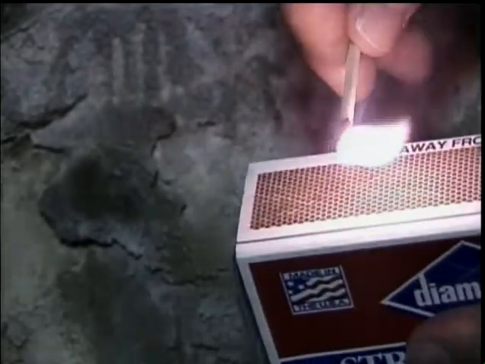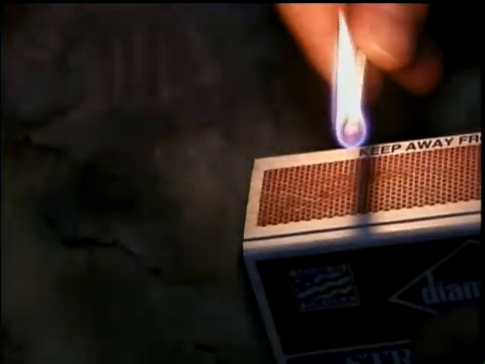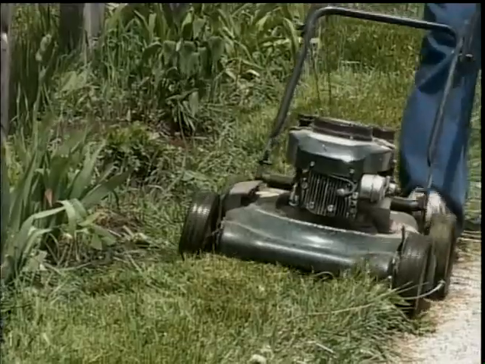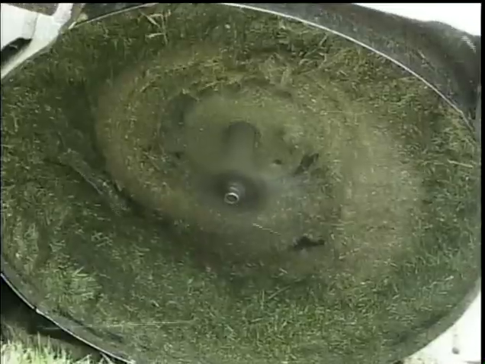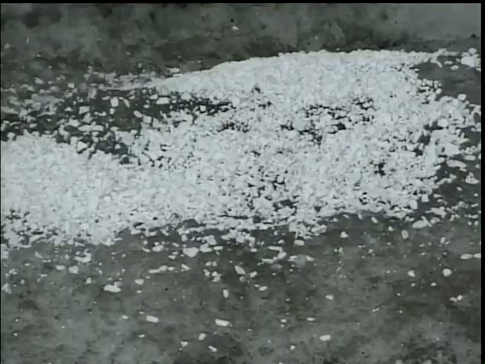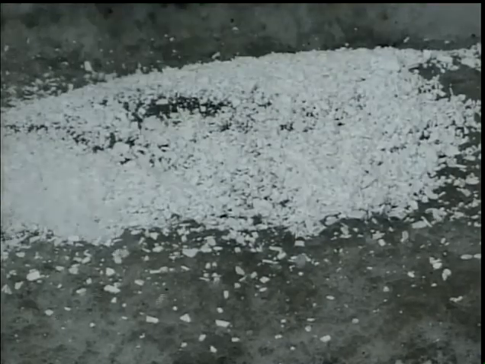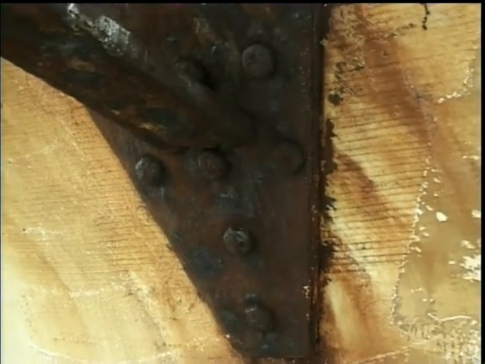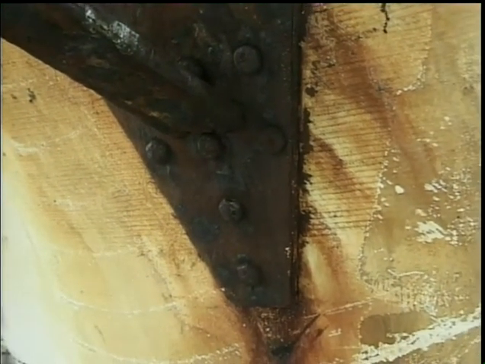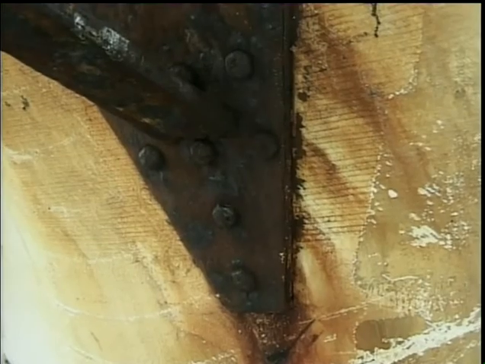Have you ever wondered what causes a match to light? Or have you ever thought about how the engine of a lawnmower uses gasoline to turn the cutting blades? Have you ever thought about why salt melts the ice on a sidewalk? Or have you ever wondered why certain metals, such as iron, rust over time?